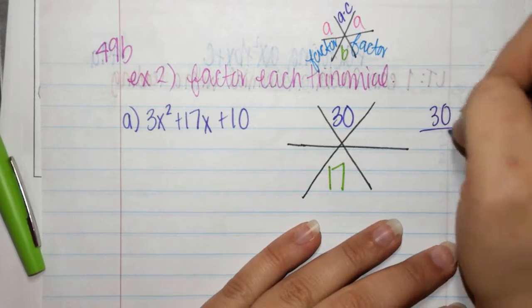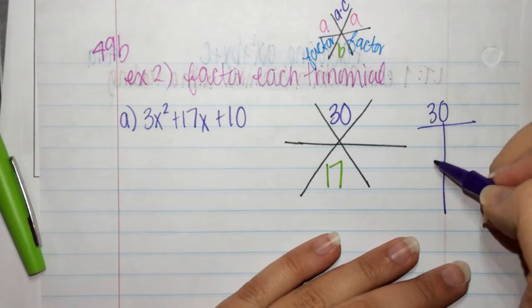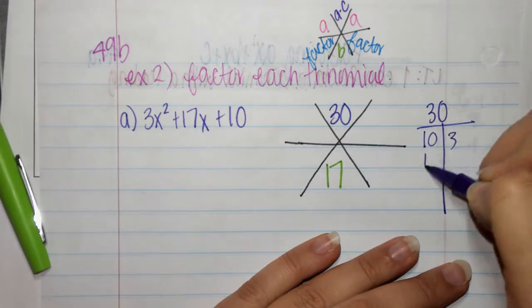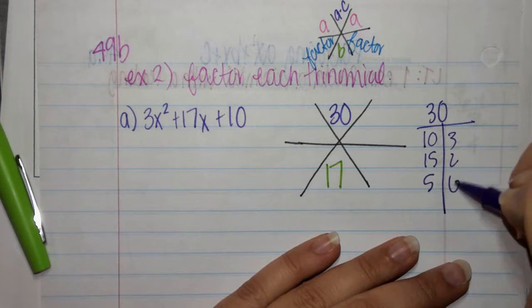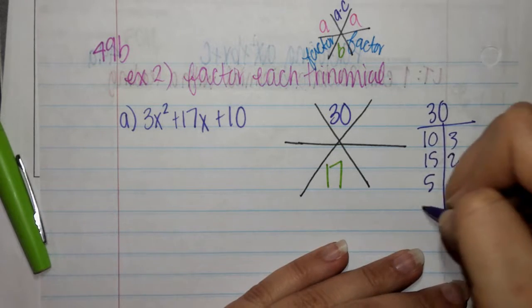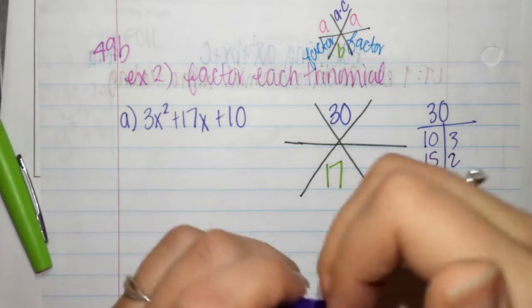Now, we're going to come to the side, and we're going to list all the numbers that multiply to give us 30. Tell me 2 numbers. 15 and 2. 30 and 9. All right, if you gave a factor, give your team a point.